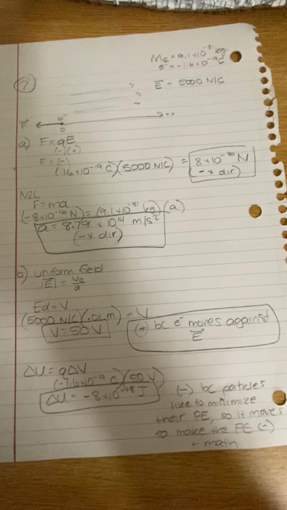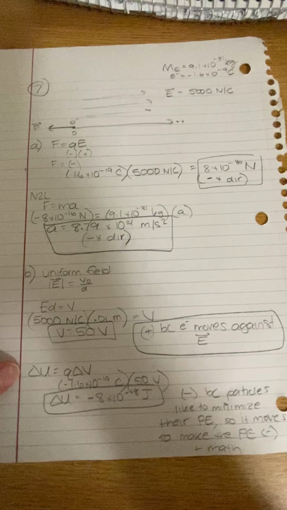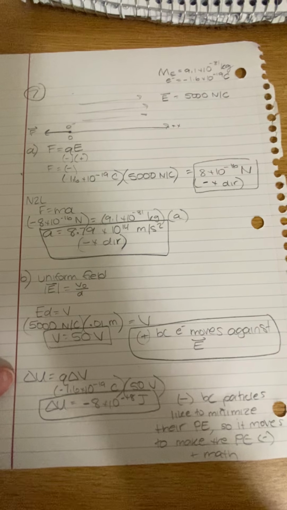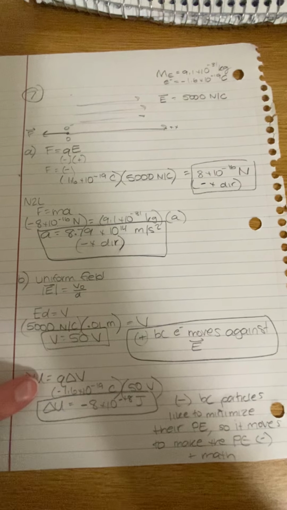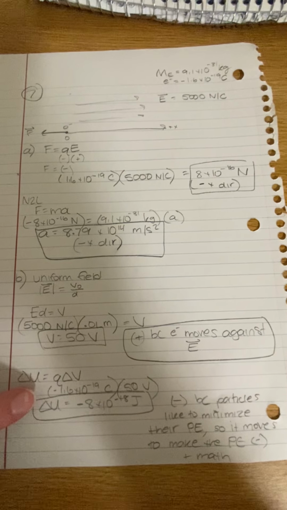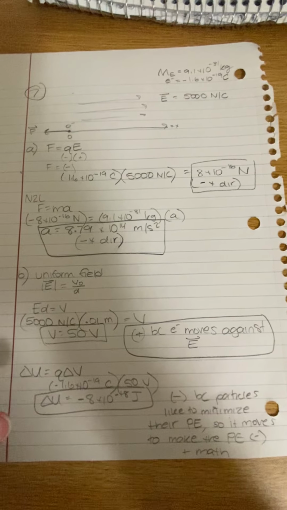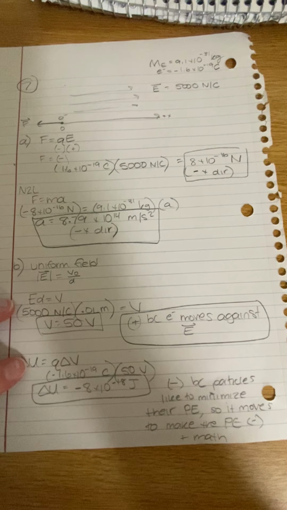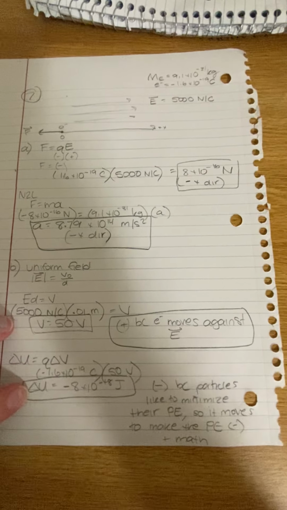I used this equation to solve for the change in the potential energy, and I plugged in the values that were given, or that I just calculated, and solved for the change in potential energy.